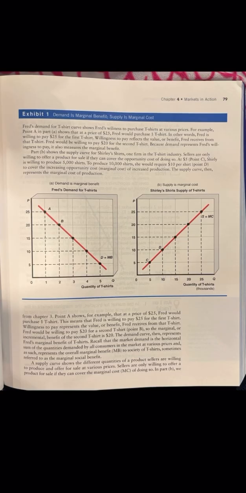Part B shows the supply curve of Shirley Shirts, one firm from the t-shirt industry. Sellers are only willing to offer a product for sale if they cover the opportunity cost of doing so. At $5, point C, Shirley is willing to produce 5,000 t-shirts. To produce 10,000 t-shirts, she would require $10 per shirt, point D, to cover the increasing opportunity cost or marginal cost of increased production. The supply curve then represents the marginal cost of production.